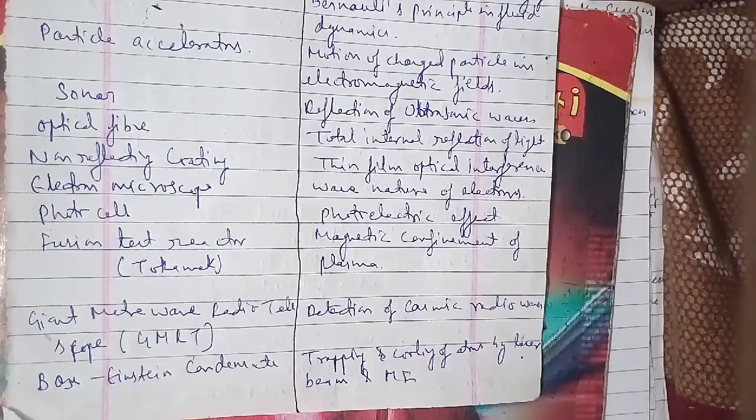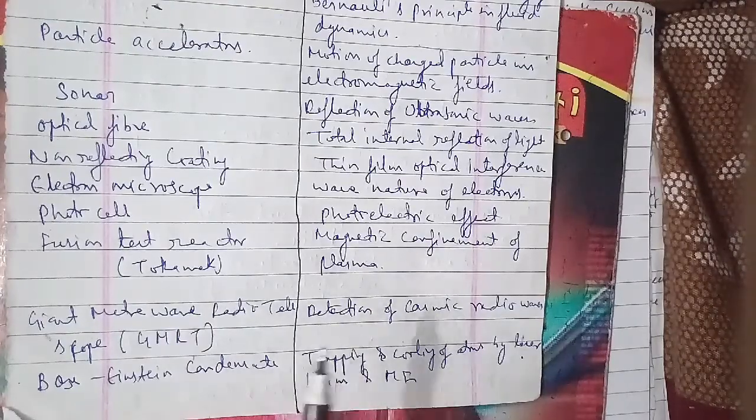In unit 4 we have to cover motion in a plane: introduction, scalars and vectors, multiplication of vectors by a real number, addition and subtraction of vectors, graphical method, resolution of vectors, vector addition by the analytical method, motion in a plane, motion in a plane with constant acceleration, relative velocity in two dimensions, projectile motion, and uniform circular motion.